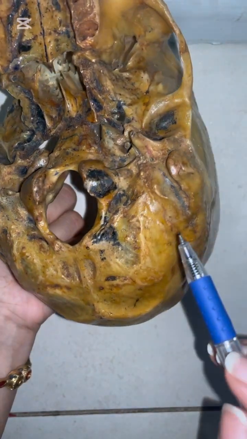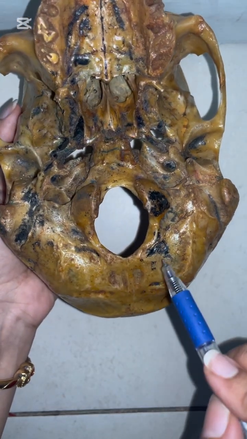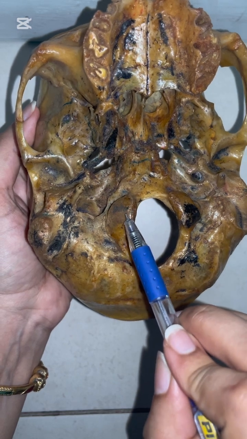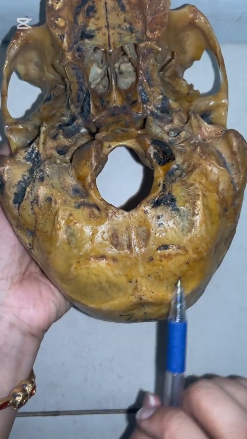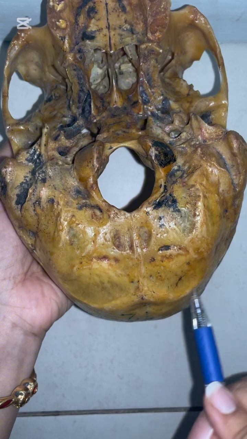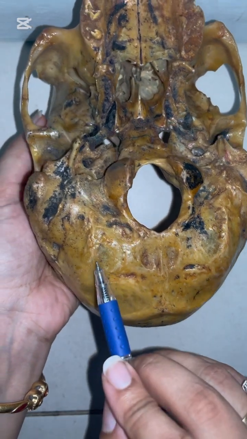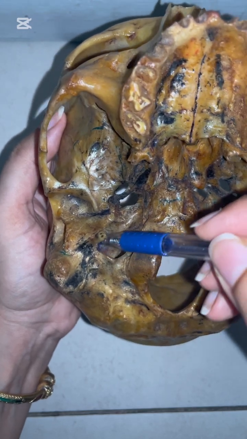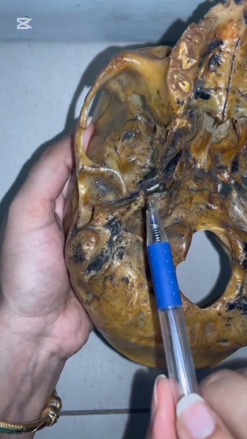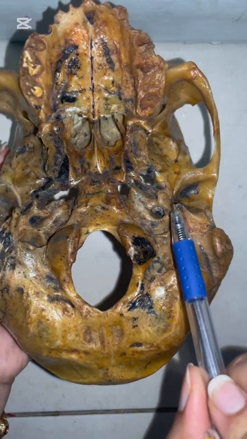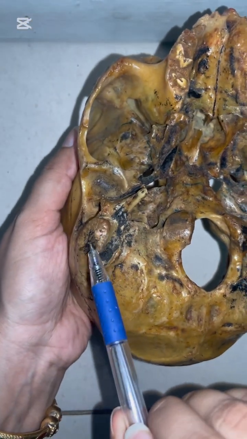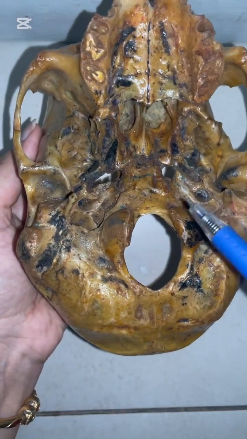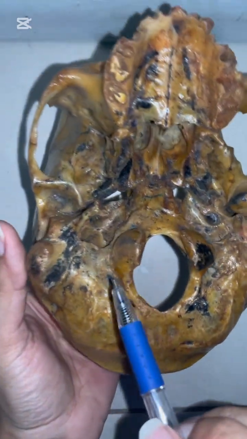Then coming to the lateral area of the Norma basalis posterior part, we have the occipital condyles. These are the condylar parts of the occipital bone. Then the squamous part of the occipital bone, which includes the superior and inferior nuchal lines. Then we have the jugular foramen, the styloid process, and the mastoid process of the temporal bone. So we are going to discuss these one by one. First of all, the occipital condyles.